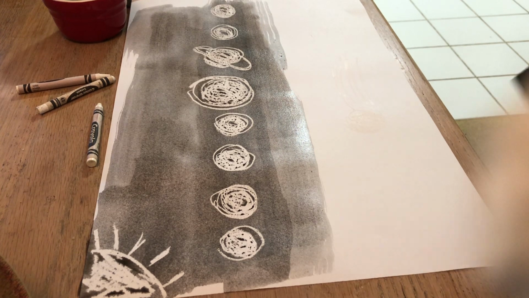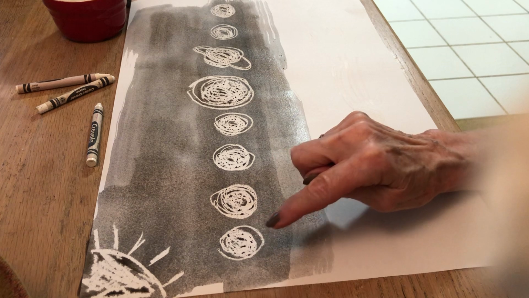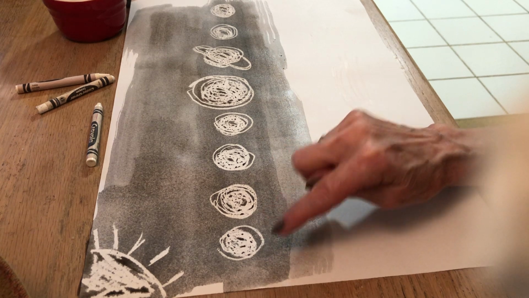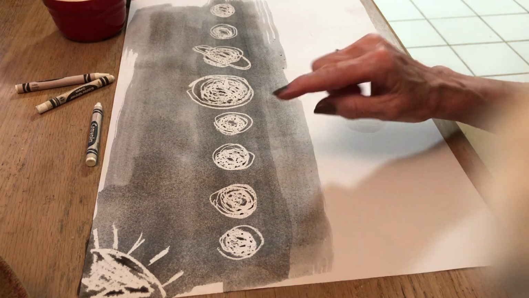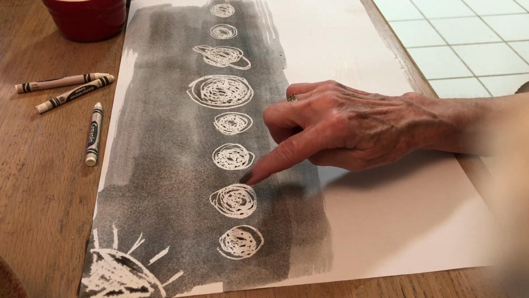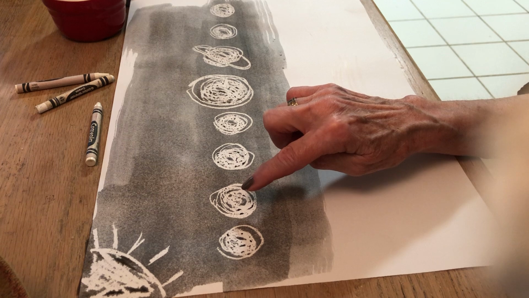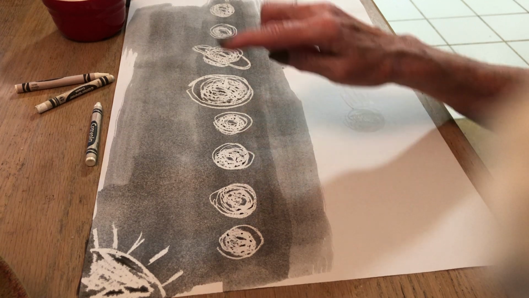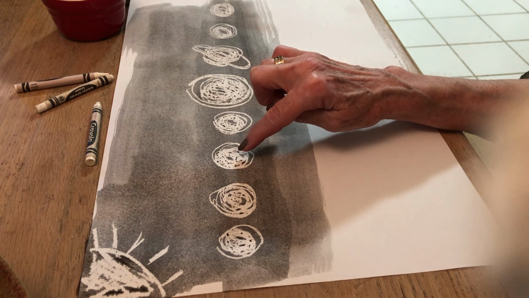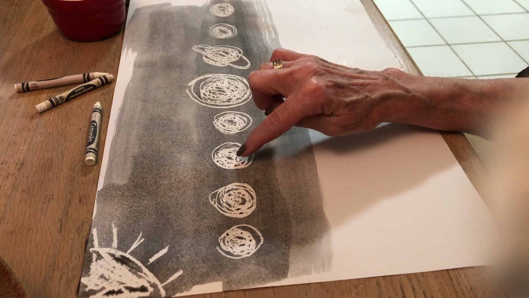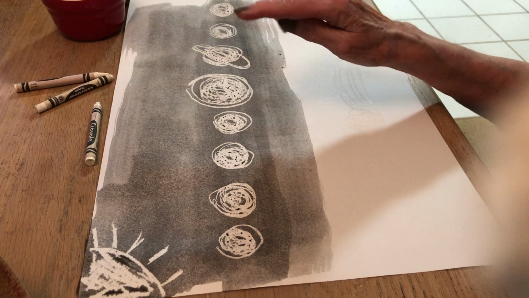The first one is Mercury. And Mercury is closest to the sun, and it's also the smallest planet. The second planet is Venus, and its surface is covered with volcanoes, lots of volcanoes. The third planet from the sun is Earth, and Earth is where we live. Earth is the only planet that humans can live on.